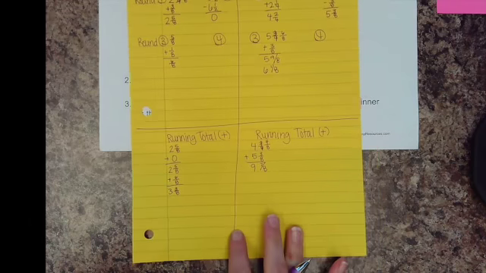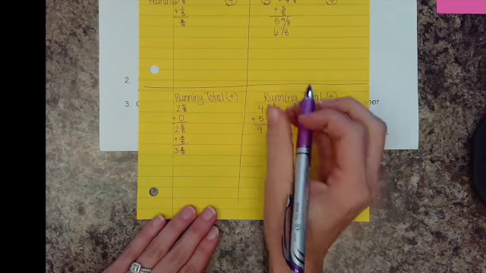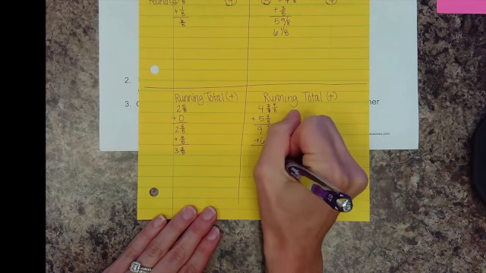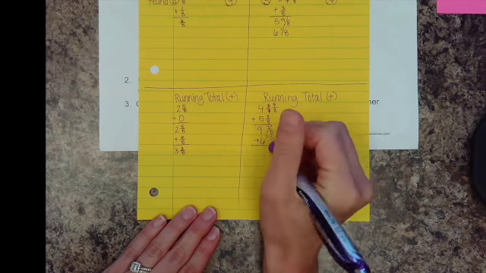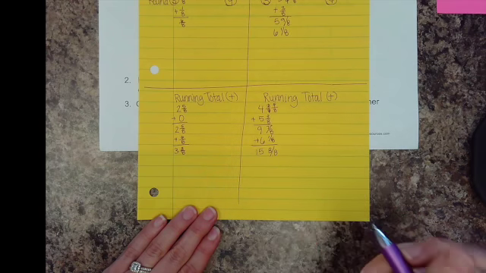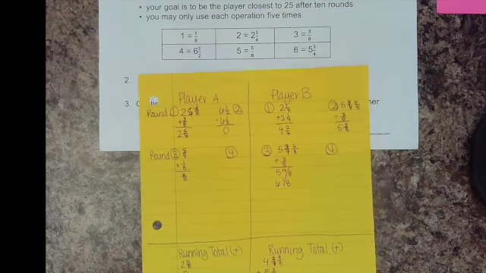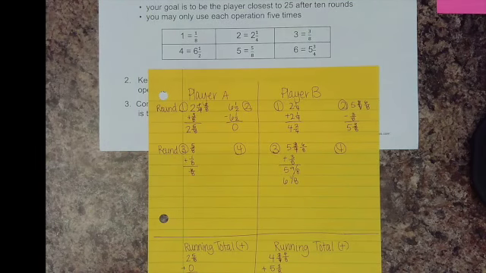But I'm going to come down to my running total and add 6 1/8, and I'm going to get a total of 15 8/8, or 16.